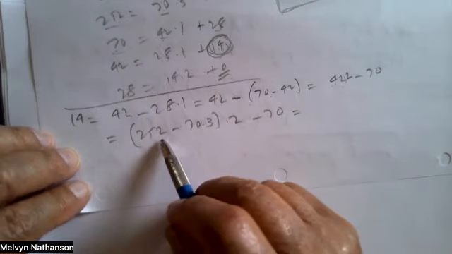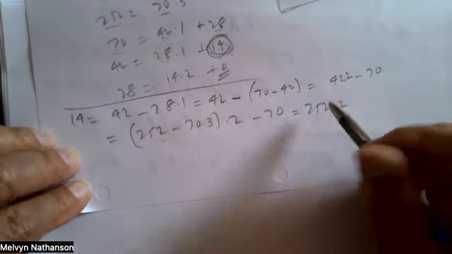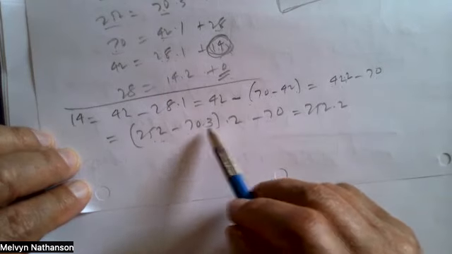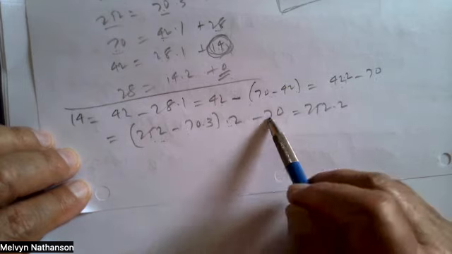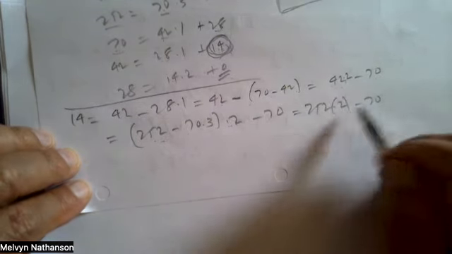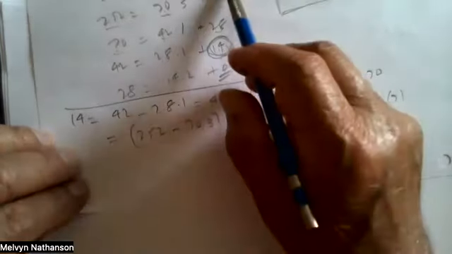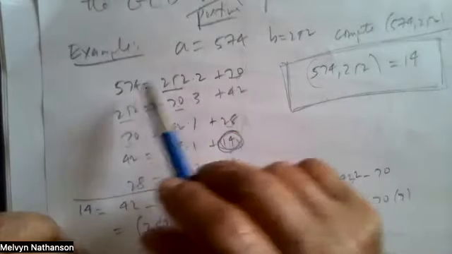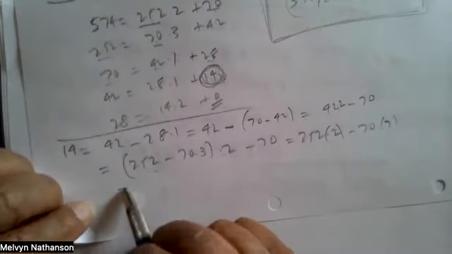What is that? This is 252 times 2 minus 70 times 3 times 2. This is minus 70 times 6 minus another 70. So this is minus 70 times 7. But 70 is 574 minus 252 times 2.